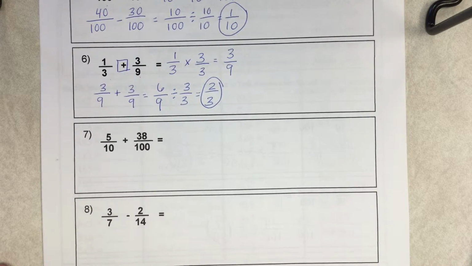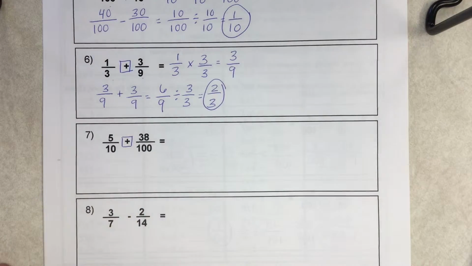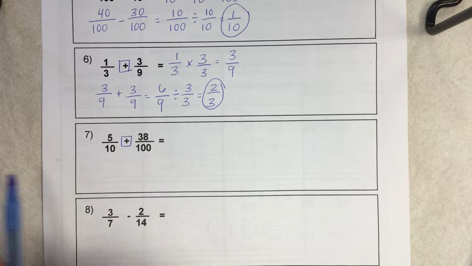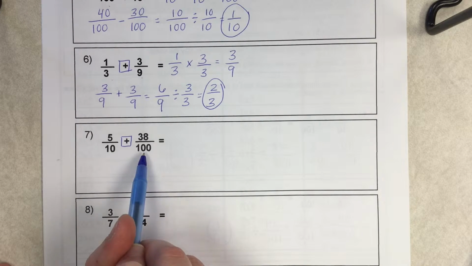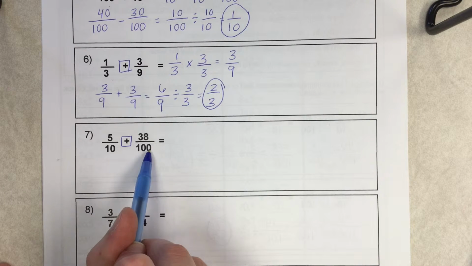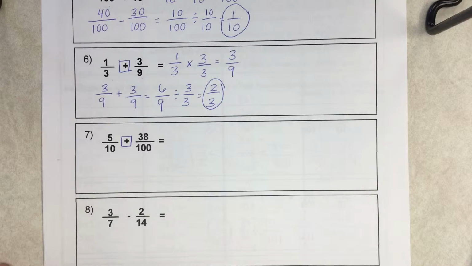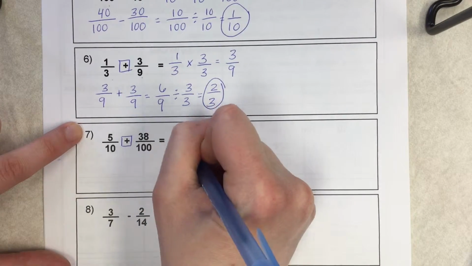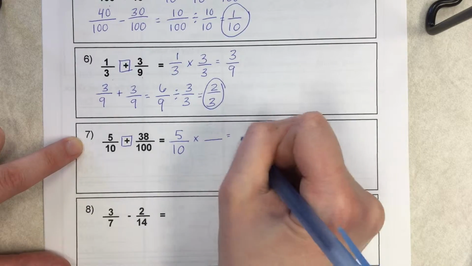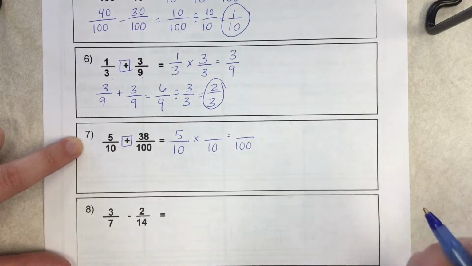All right, number 7, 5/10 plus 38 hundredths. Since I'm adding, I know my denominators have to be the same, and they're not. I have 10 and 100. So I'm going to see if I can change the smaller denominator into the bigger denominator, and I know I can do 10 times 10 to get 100. So I'm going to make an equivalent fraction to 5/10. So 5/10 times a whole to get a denominator of 100. I know 10 times 10 equals 100.